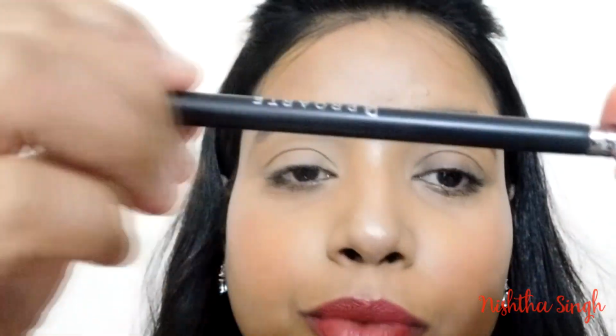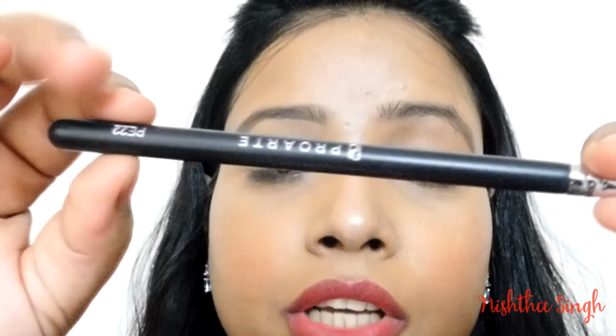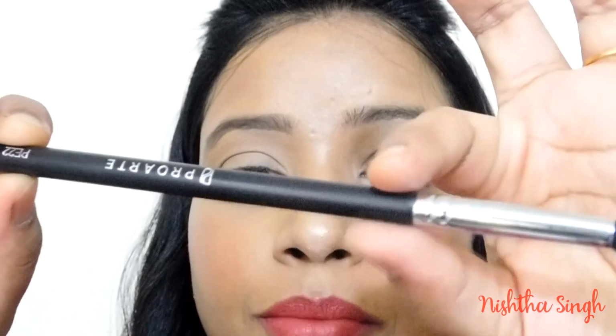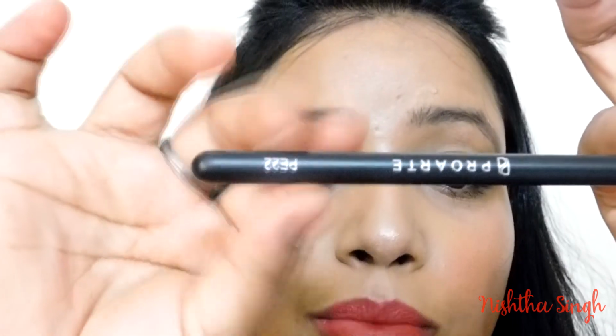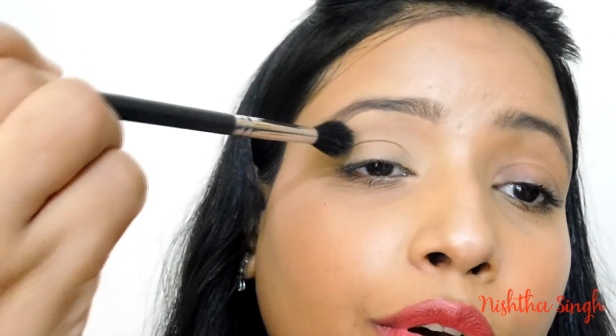Before getting into the application, I want to tell you guys how to hold your brush for the application. First of all, you need to hold your brush from the end of the brush. You should not hold your brush from here, because if you hold it from here, then it is going to apply too much pressure on your eyelid and you are going to pack on a lot of color, which is not going to look good, and it is not possible to blend very smoothly either. So you need to hold your brush from here, and while applying you need to hold your brush like this.